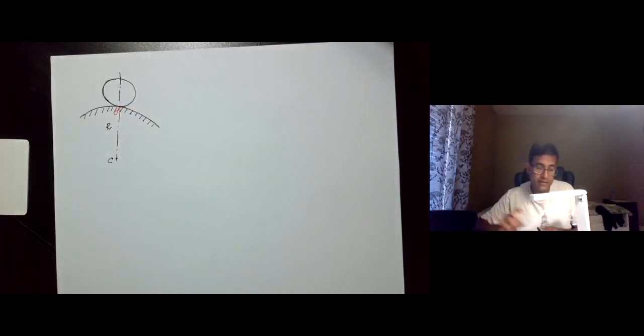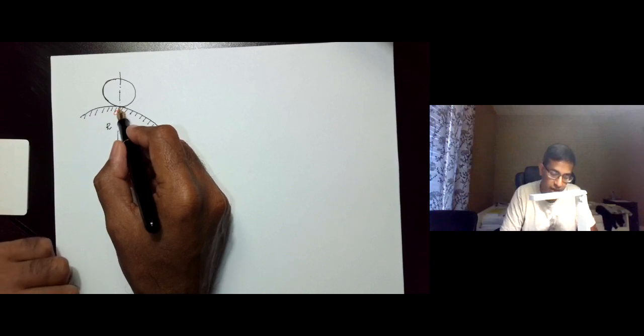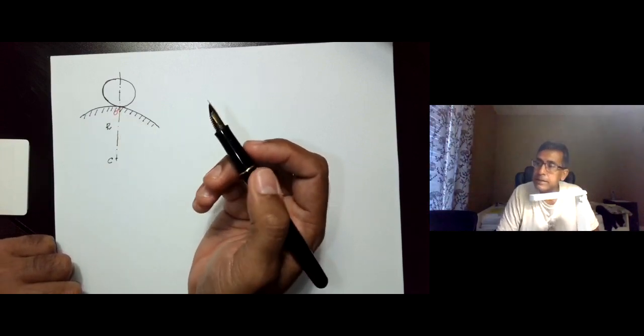So O prime is the point on the ground where the disk is contacting the ground at that instant.